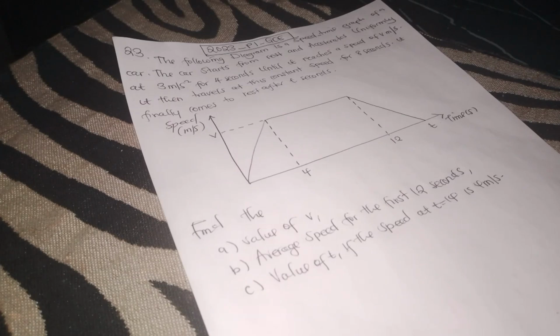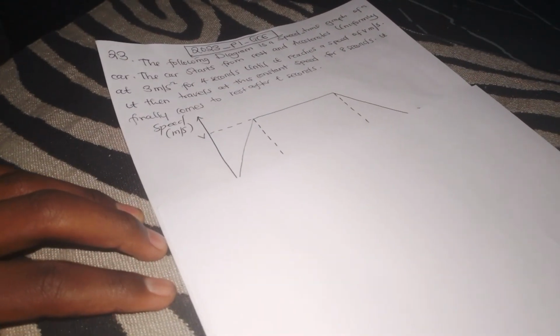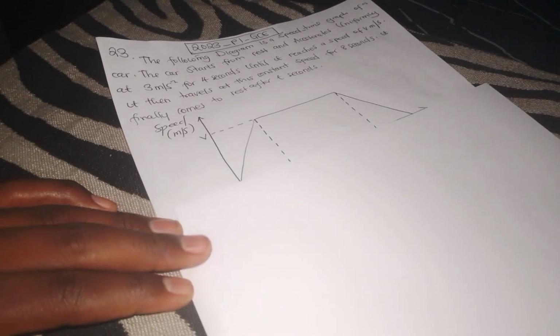As you can see from the diagram, without wasting much of the time, let's just go straight to A. A is saying find the value of v. So v is velocity, so we are going to use the formula for velocity, that is v is equal to u plus at.